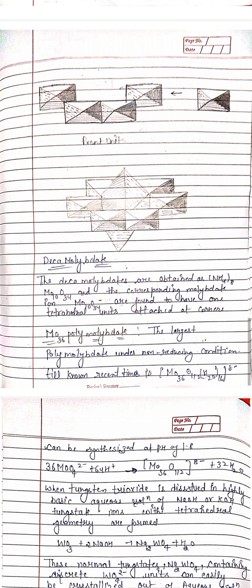Mo36 polymolybdate, the largest polymolybdate under non-reducing conditions till recent times, is Mo36O112(H2O)16 8-, and can be synthesized at a pH of 1.8. 36MoO4 2- plus 64H+ gives the Mo36O112 8- coordination compound plus 32 H2O.